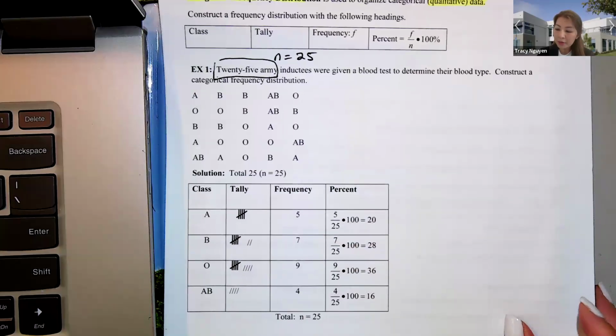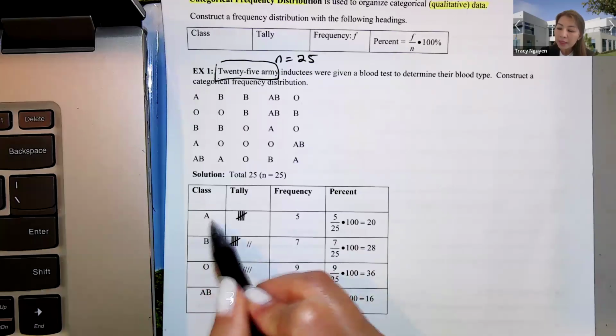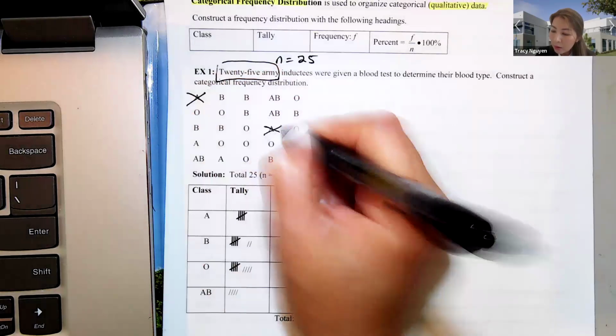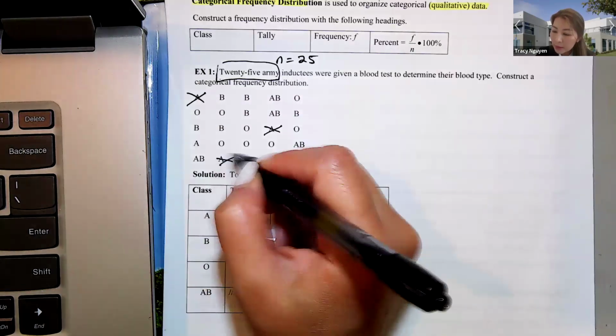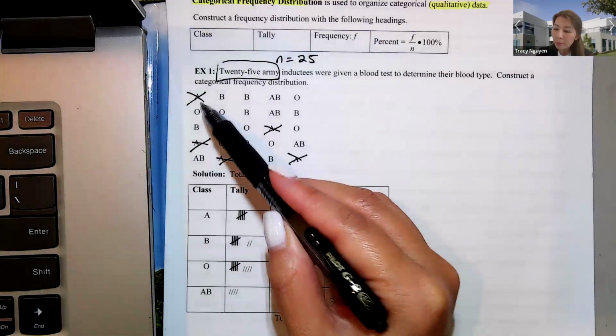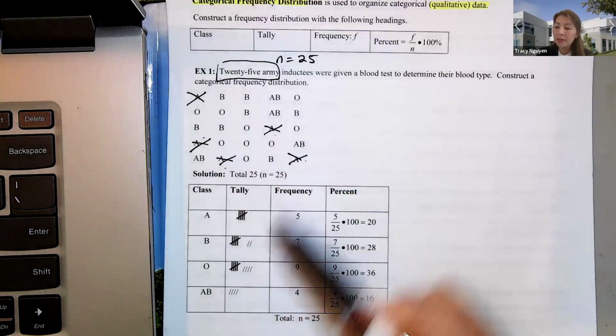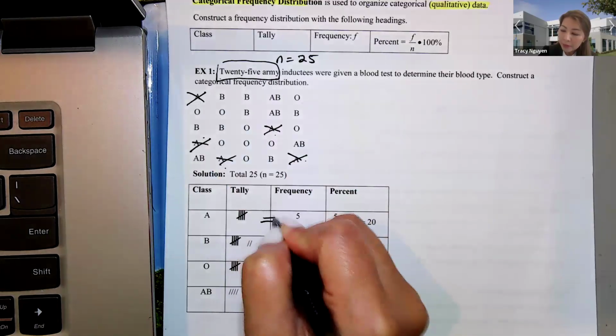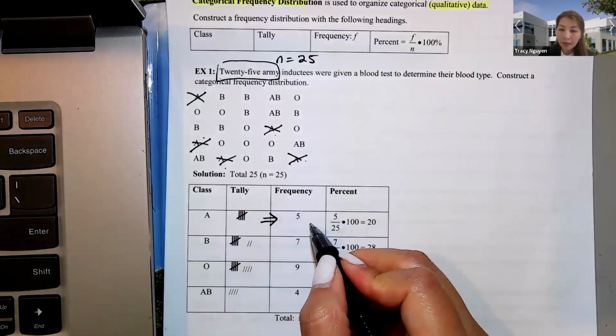Then how do we count our tally marks? For A, we look into our data set to collect all the Army inductees with blood type A. From our data set, we have 1, 2, 3, 4, 5. So we represent it with 5 tally marks, meaning that the frequency is the numerical value 5.